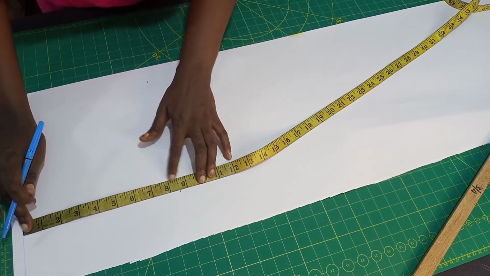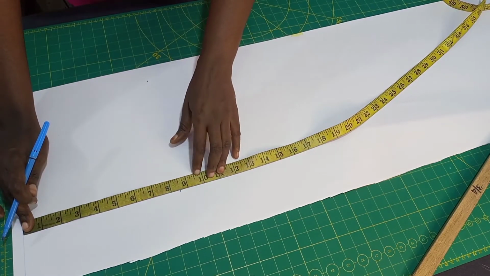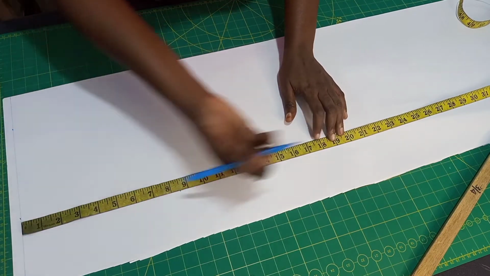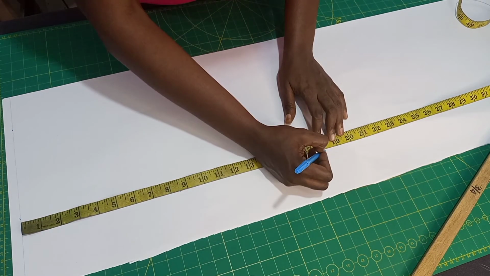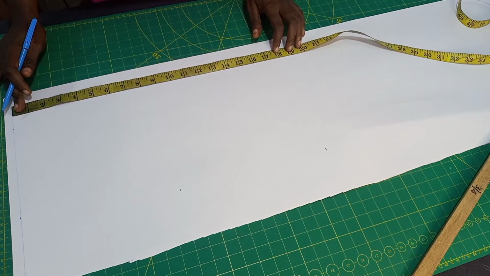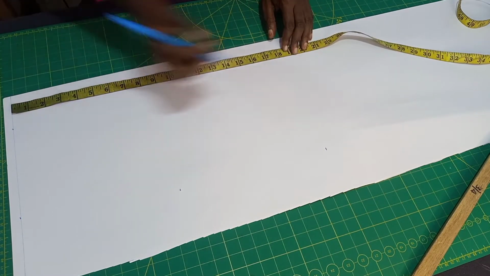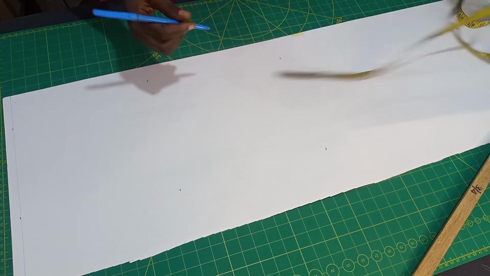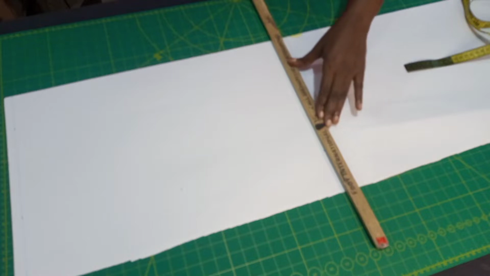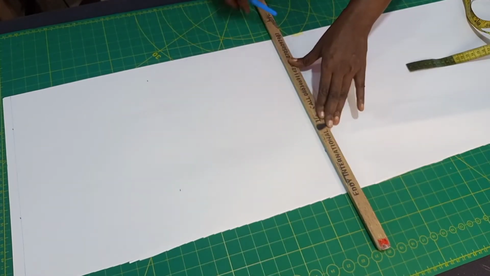Most people's hip lengths are usually 9 or 10. Then your knee length, mostly you can do 18 or 19 inches. For someone that is tall, you can do 19. For someone that is not tall, you can do 18 inches as the hip length. Then you rule your line.